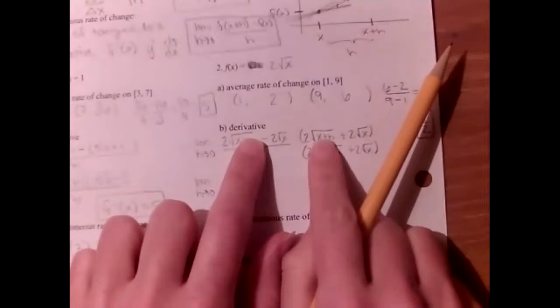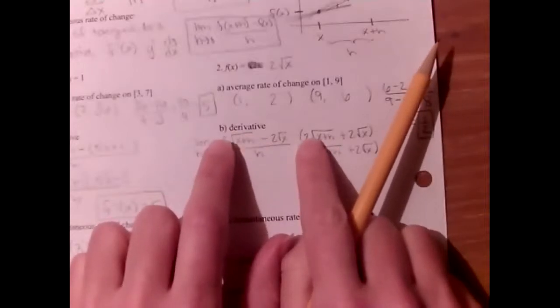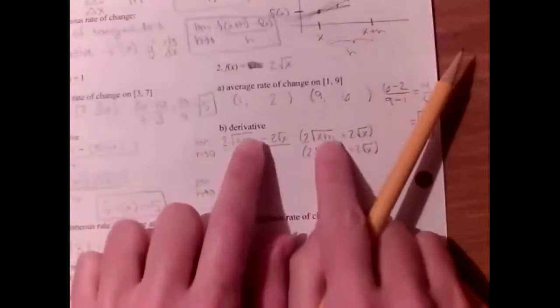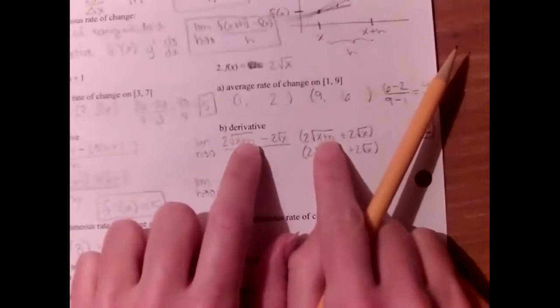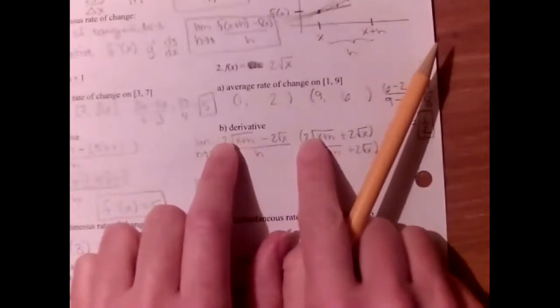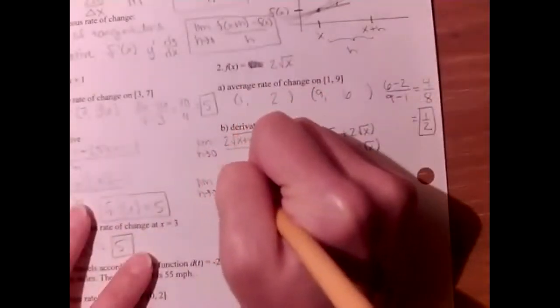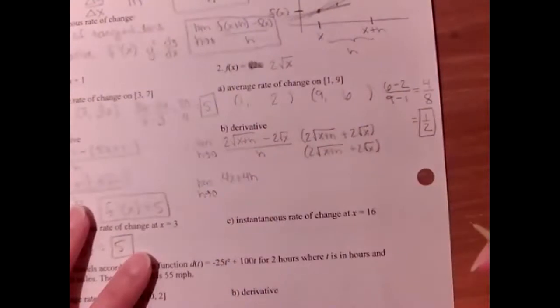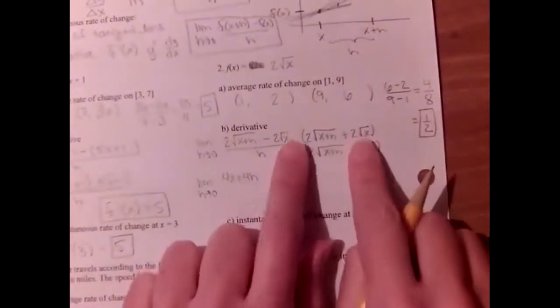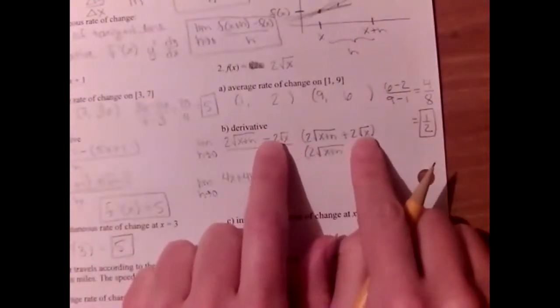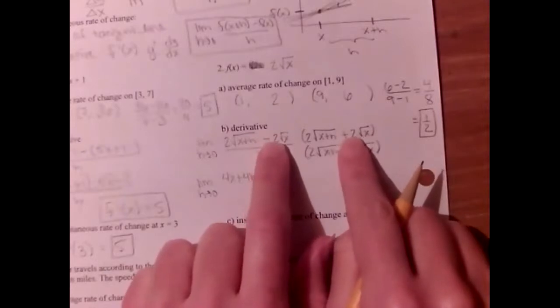So when we multiply these, 2 times 2 is 4. And then these roots are going to cancel and just give you x plus h. So you end up with 4 times x plus h, which will be 4x plus 4h. And then when we multiply these, -2 times 2 would be -4.